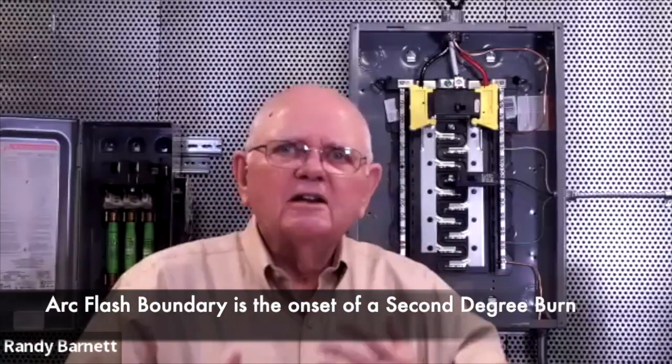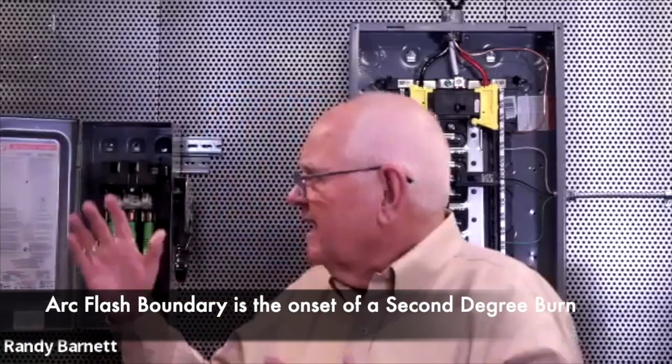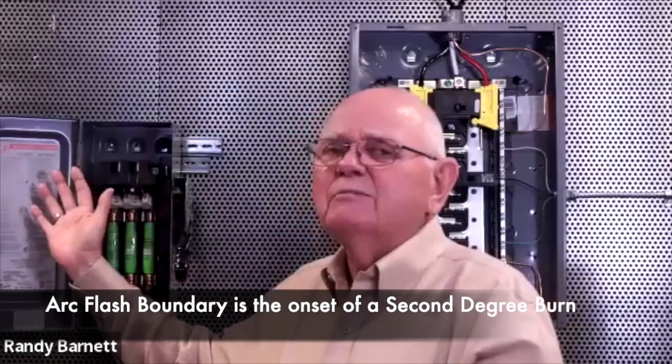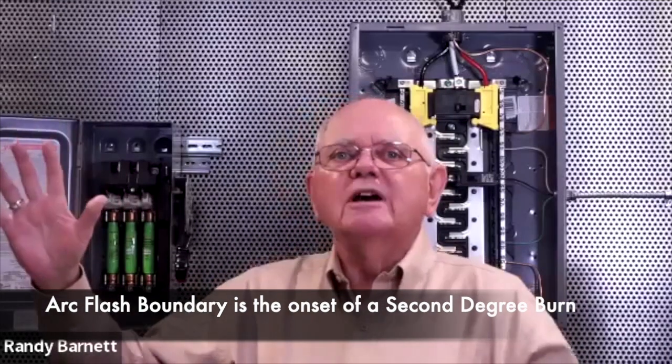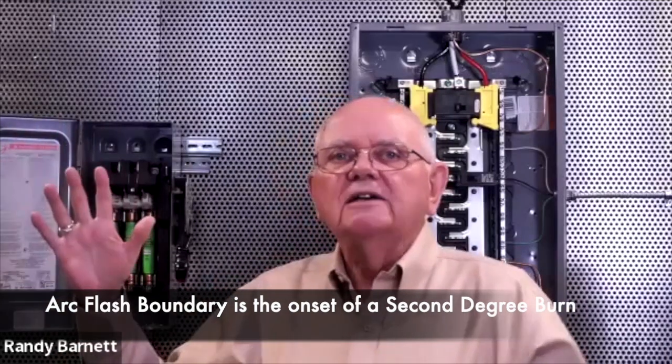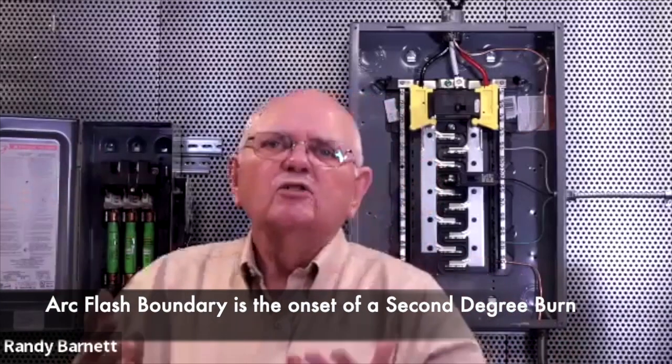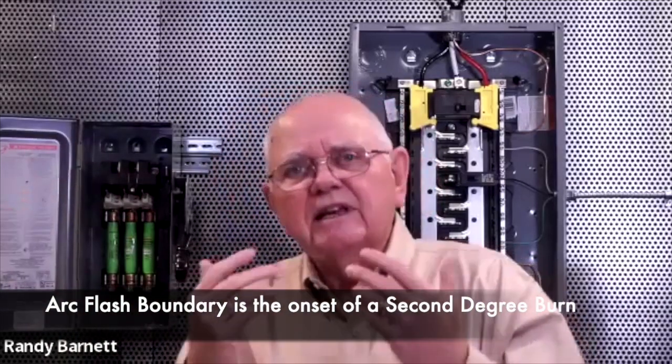Without getting all into 70E, our engineers calculate the amount of incident energy, the amount of heat energy, thermal energy that would come out in the event of an arc flash. And they measure that not in degrees Fahrenheit, but in calories per centimeter squared, don't they? So what we're interested in, of course, is that the calories per centimeter squared start to drop off the further we get away. At what point do they drop off to 1.2 calories? We're going to call that the arc flash boundary.